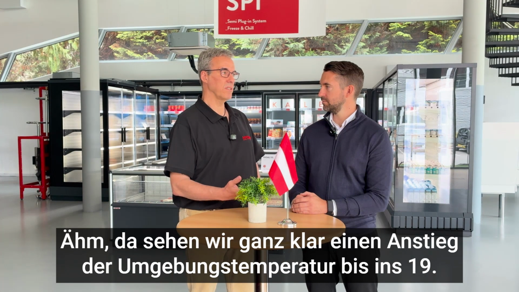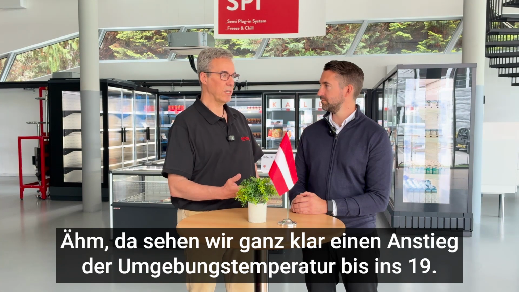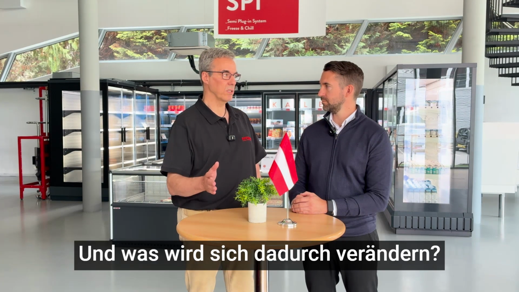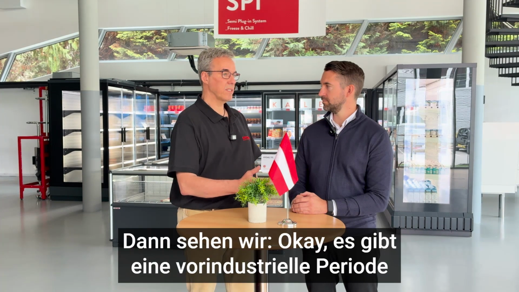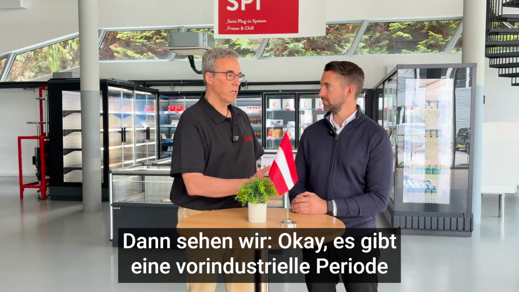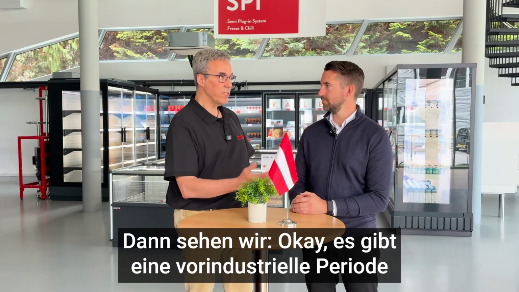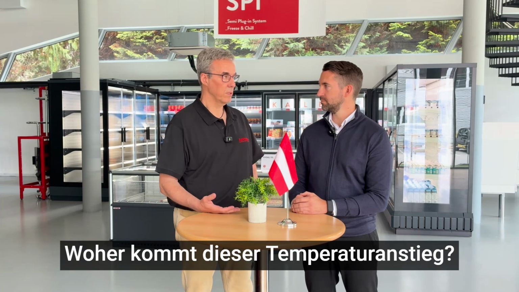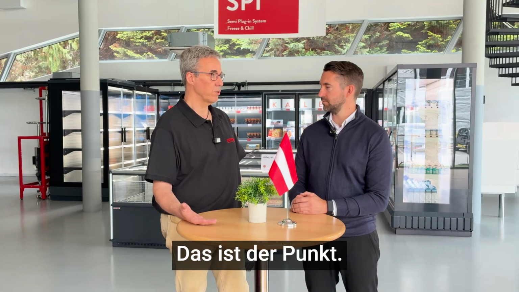There we see absolutely a rising of the ambient temperature up to 1900. So what will change there? We see there is a pre-industrial period and a period afterwards. Where did the rising of the temperature come from? It comes from the CO2 in the air, and the pollution of CO2. That's the point. Okay.